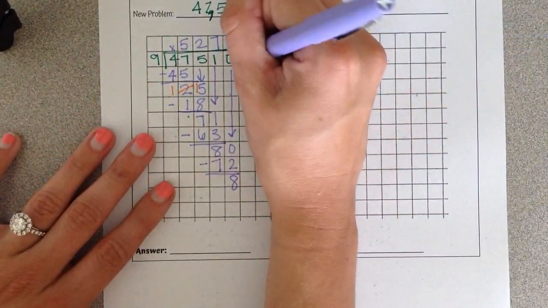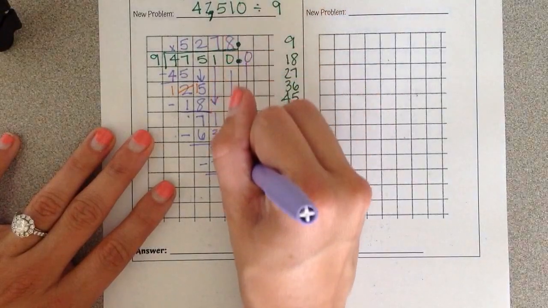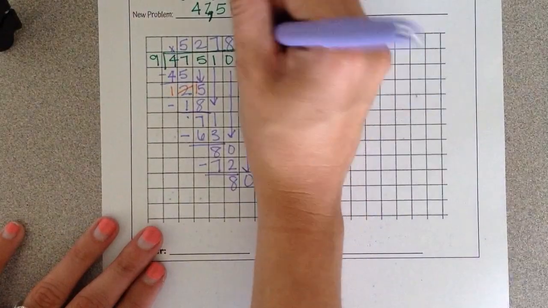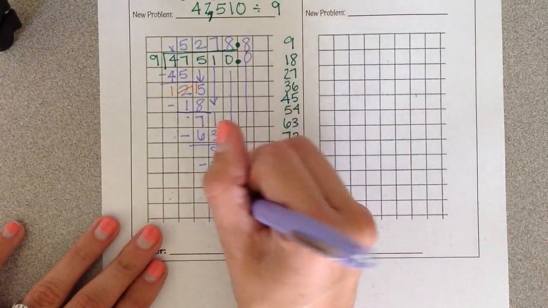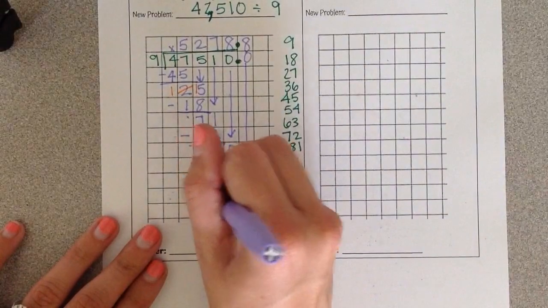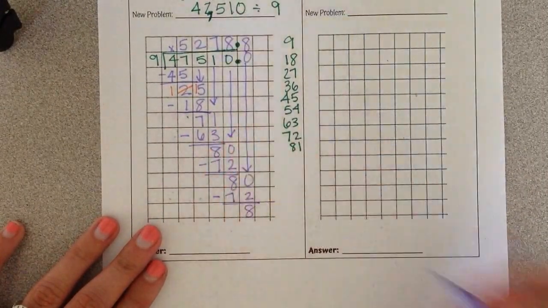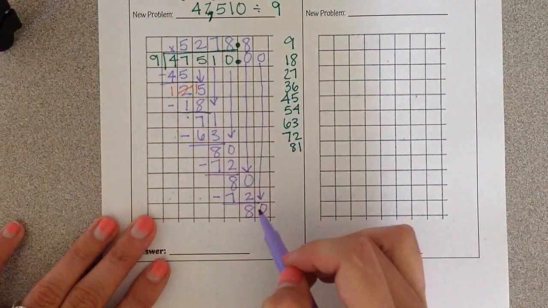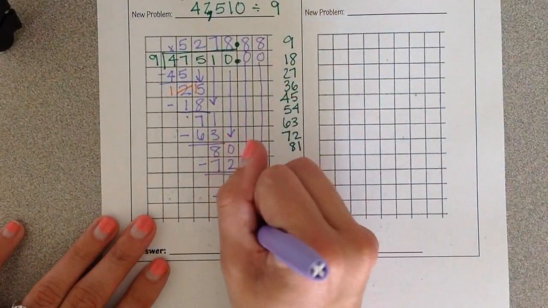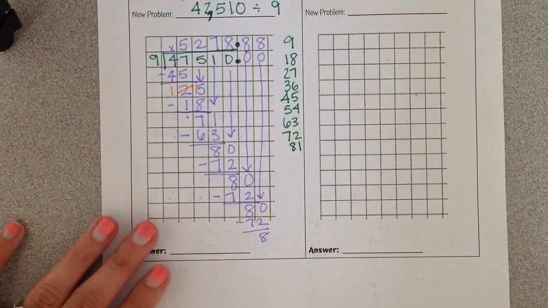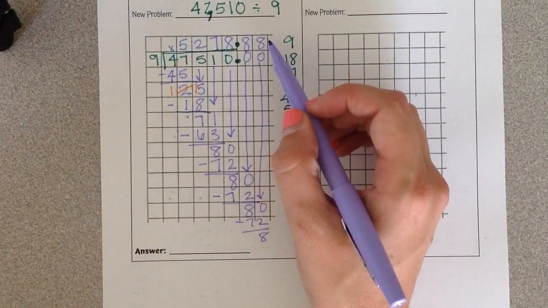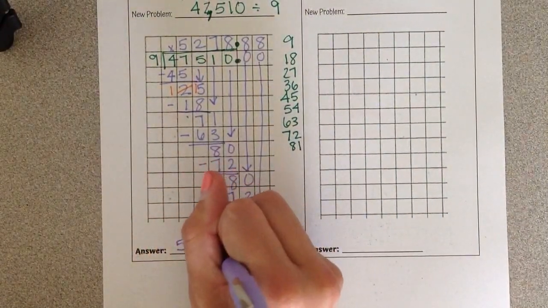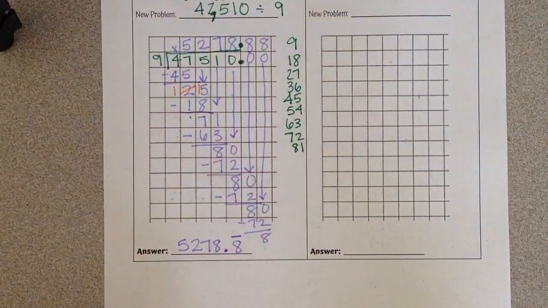Still have a remainder. We already added our decimal, so all I'm going to do is bring down my 0. Okay? 9 goes into 80. 8 times again. 9 times 8 is 72 again. Subtract. 80 minus 72 is 8. Right? If I kept going, I'd add another 0. We'd have 80 again. It would go in 8 times again. We'd subtract 72 and get 8. So we have this 8 repeating. So I'm going to write my answer as 5,278.8 with the repeating bar over the 8.